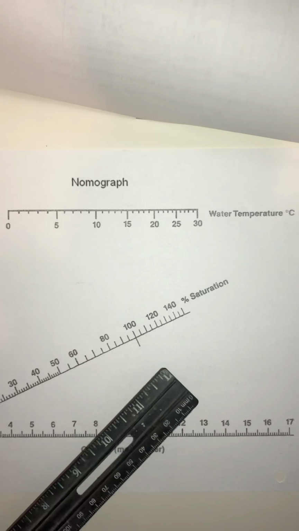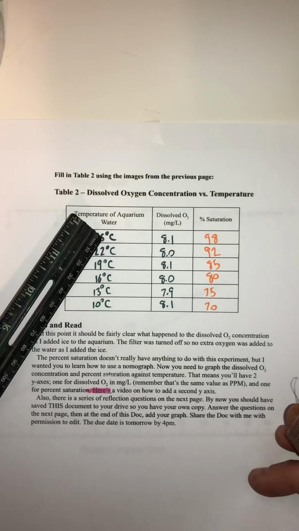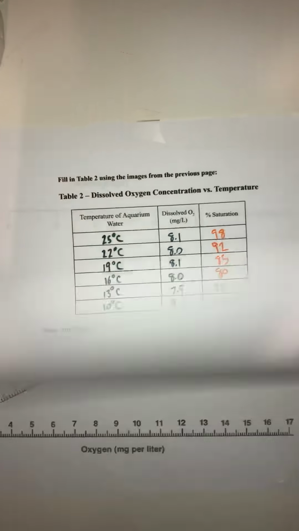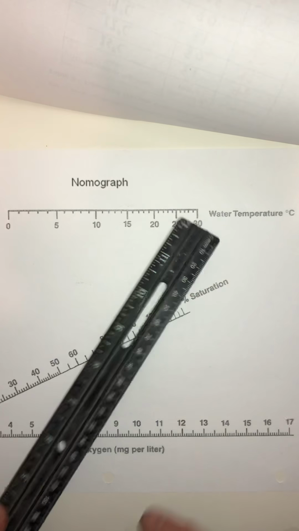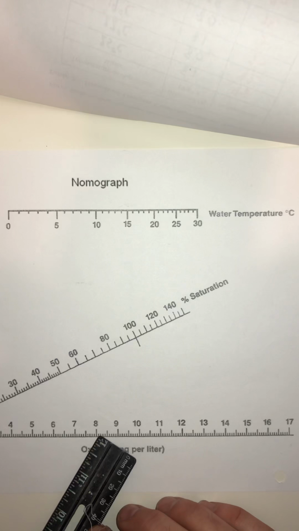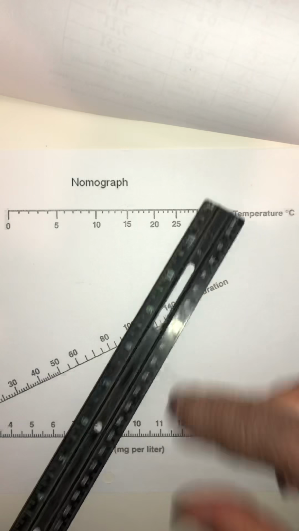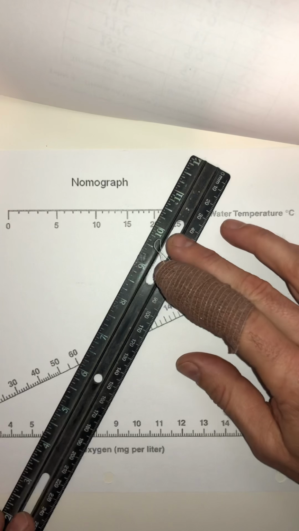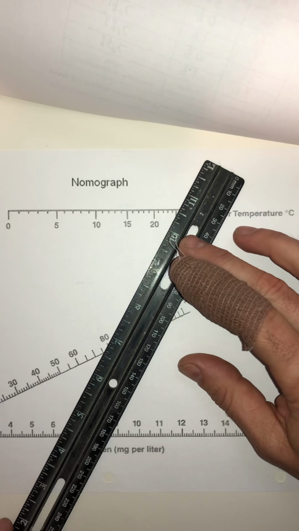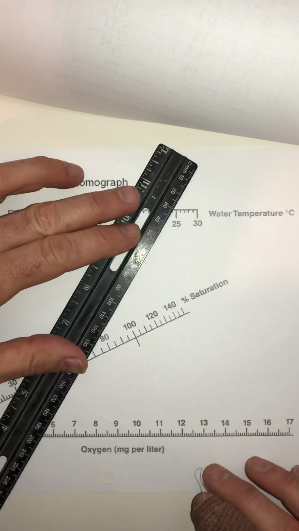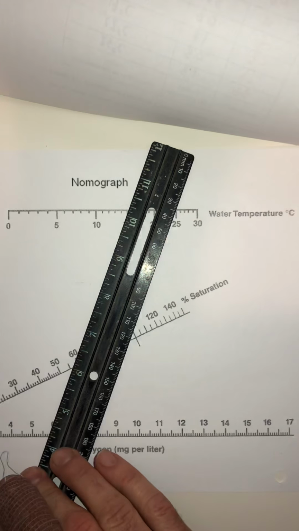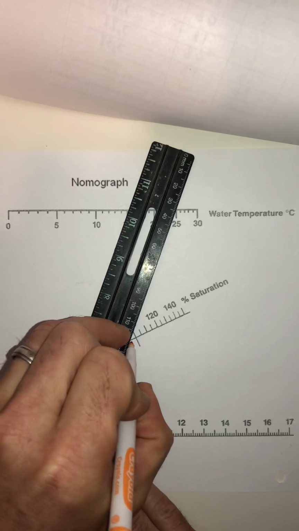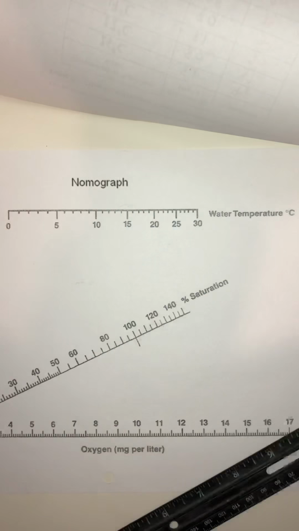So it's real simple. We're looking for 25 degrees on the nomograph and 8.1 on the nomograph. So the temperature's up here, here's 25, and here's about 8.1. And where this diagonal saturation line gets intersected by the ruler is the saturation. So we're at 25 and 8.1. So right about here is our saturation level.